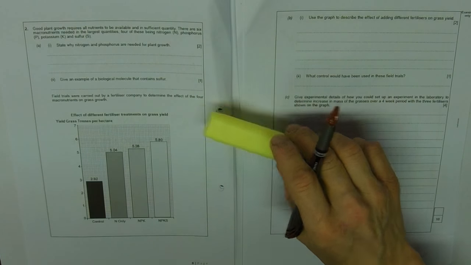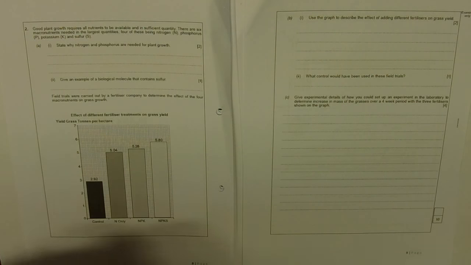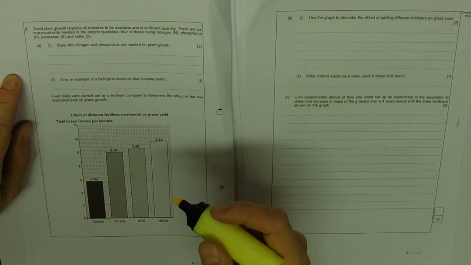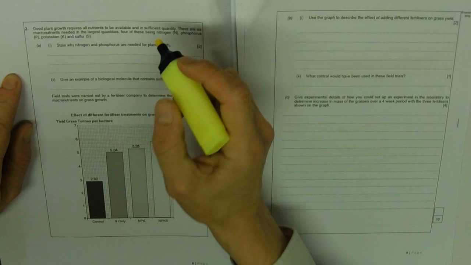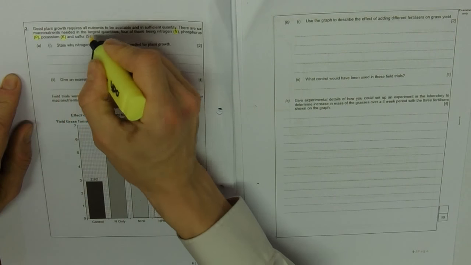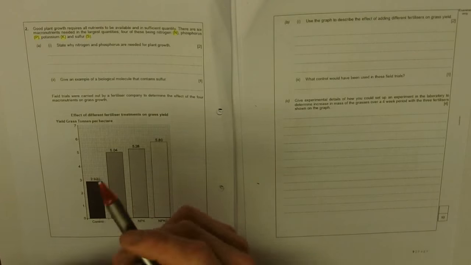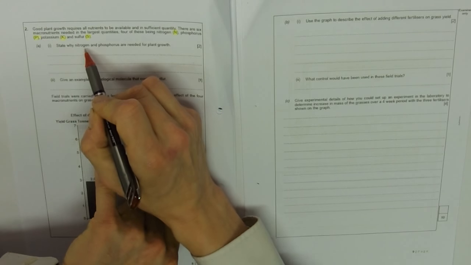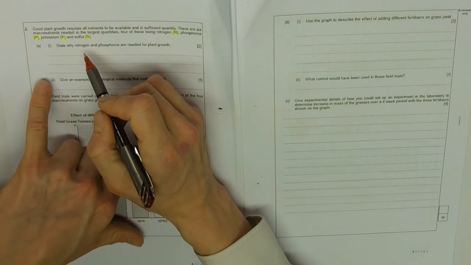Component 1 in the class question book on photosynthesis, question 2. Good plant growth requires all nutrients to be available and in sufficient quantity. There are 6 macronutrients: nitrogen, phosphorus, potassium and sulfur. Why are nitrogen and phosphorus needed for plant growth? It's just thinking about what other compounds are made from these.